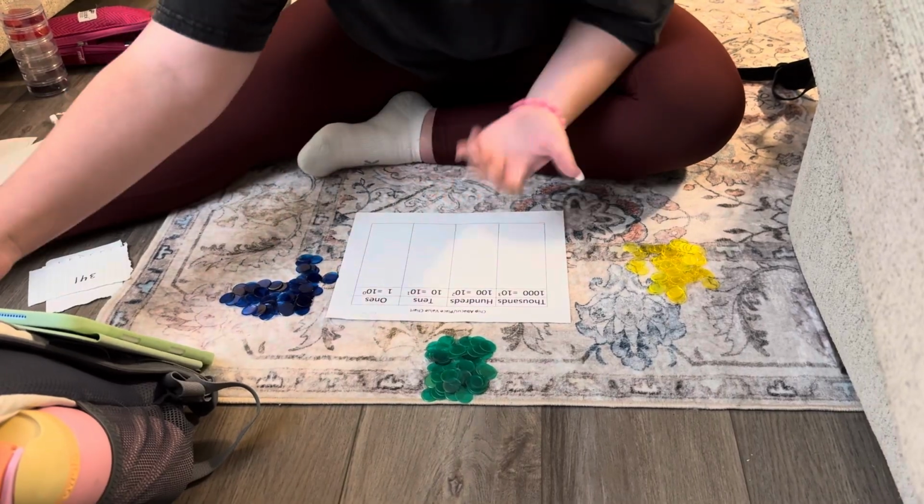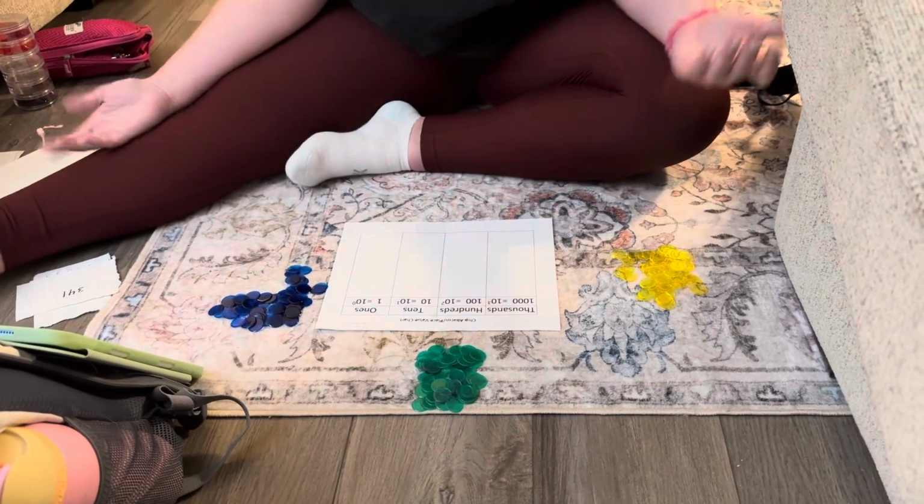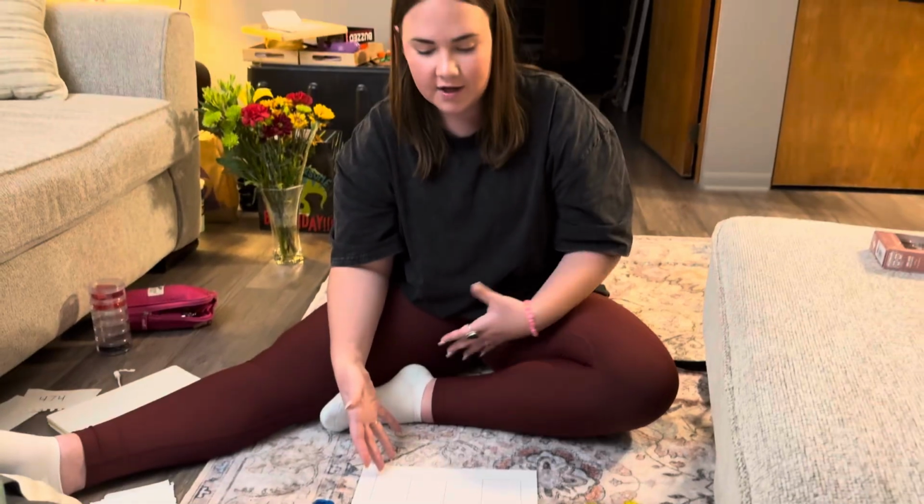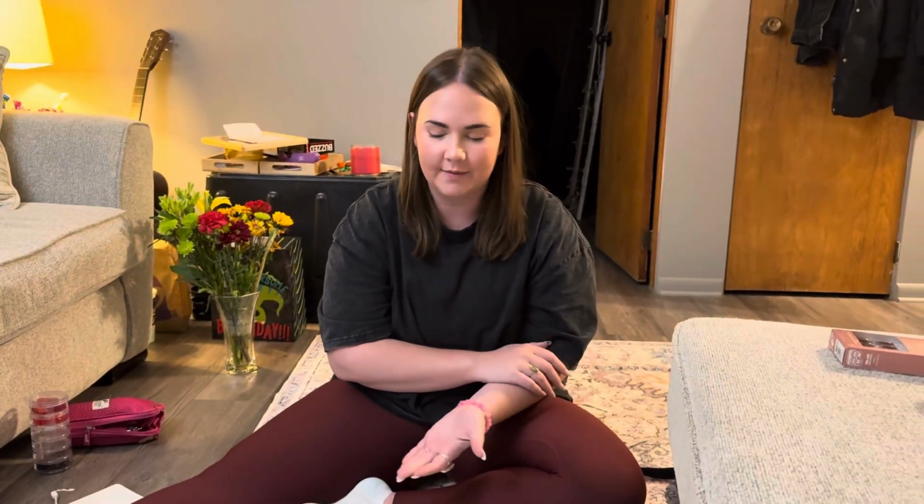So I hope you guys learned something today. This was fun. We reached our goal of trying to learn how to regroup on a chip abacus.